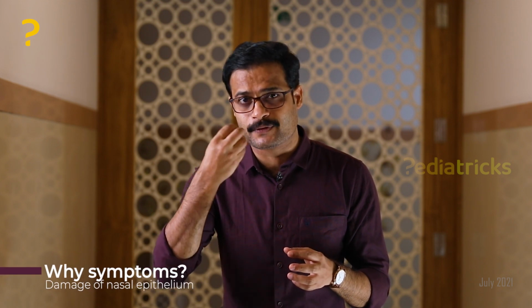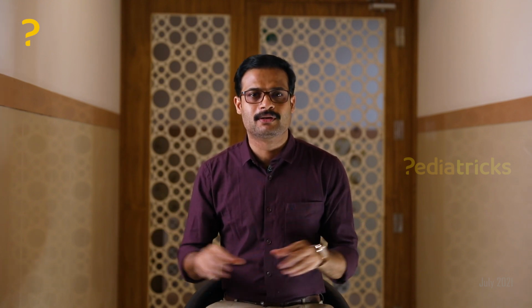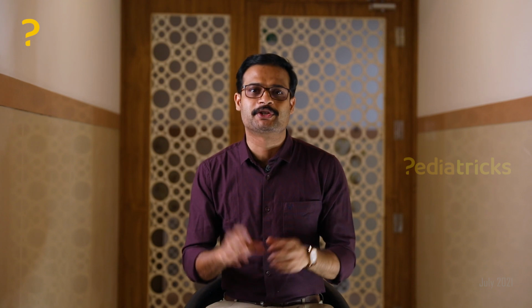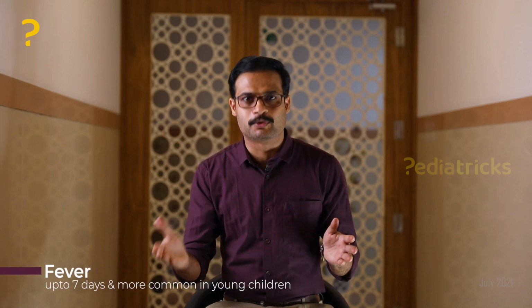Now, the symptoms are caused because of damage of the nasal epithelium and our body responding to that damage. So they try to repair that and cause inflammation of that area. So it's basically upper respiratory symptoms. So the symptoms are basically fever, cough, cold, to keep it short. But usually the fever starts on day 1 and goes on up to 7 days.